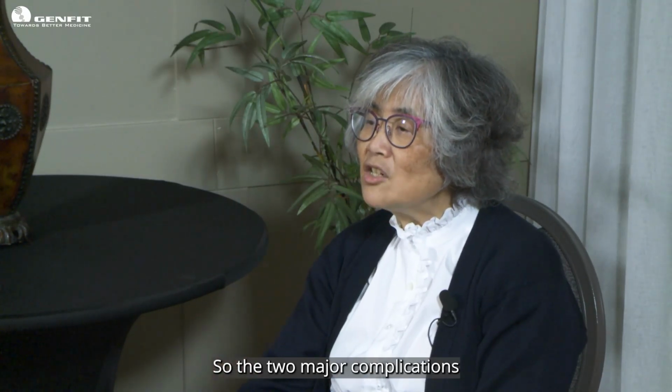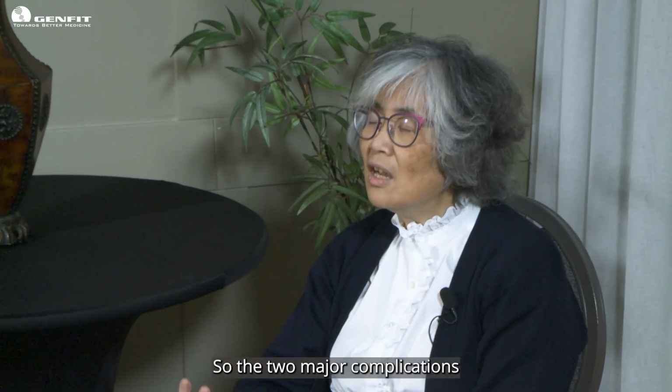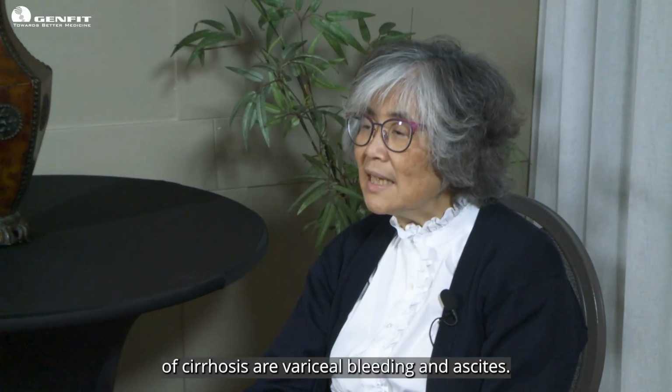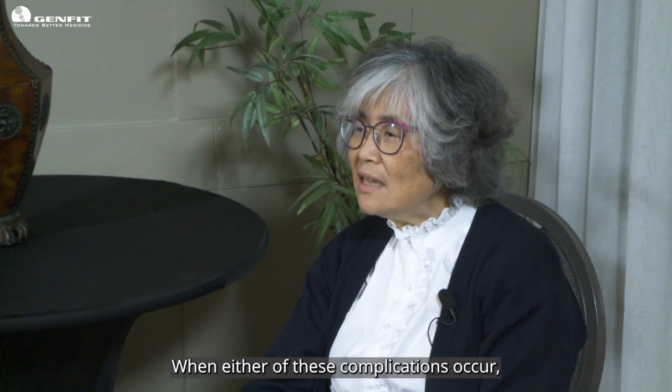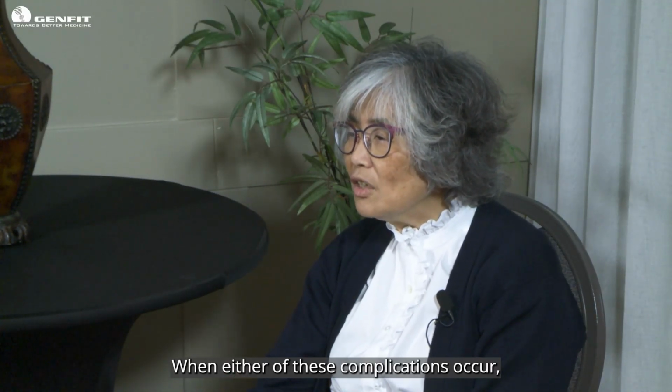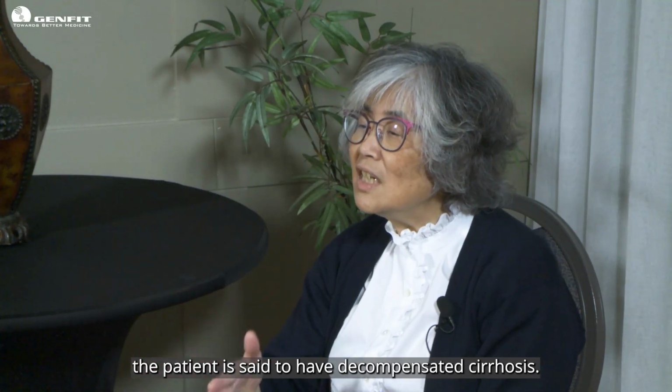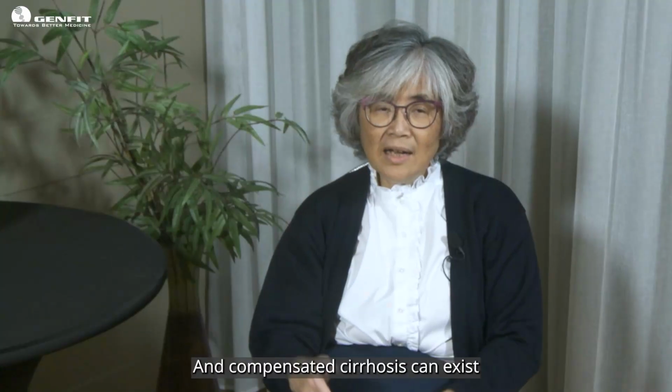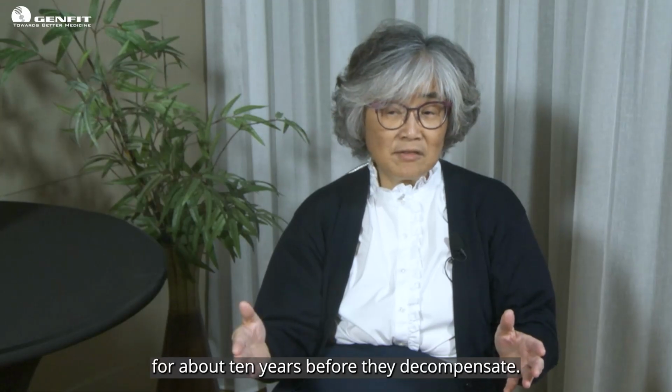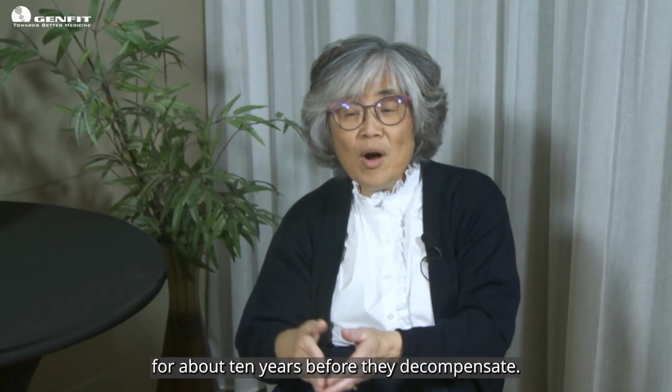So the two major complications of cirrhosis are variceal bleeding and ascites. When either of these complications occurs, the patient is said to have decompensated cirrhosis. And compensated cirrhosis can exist for about 10 years before they decompensate.